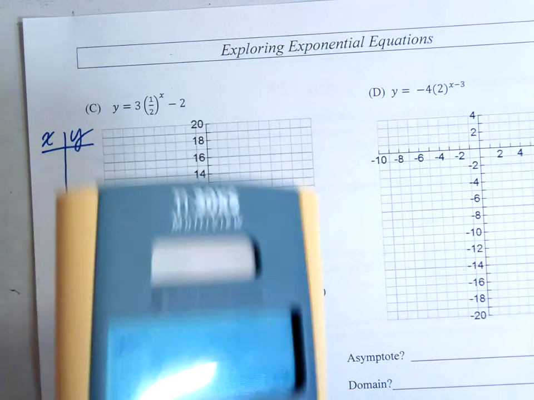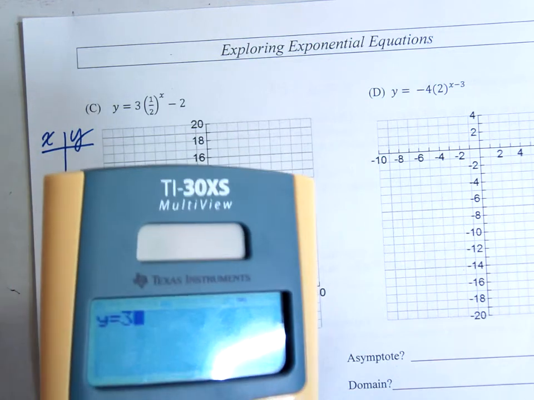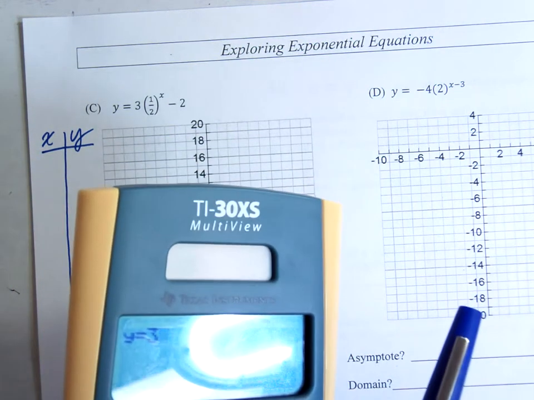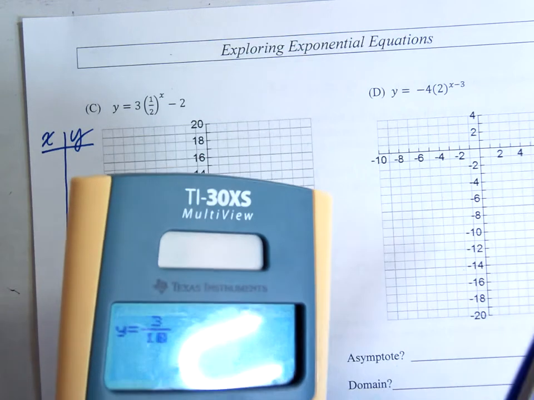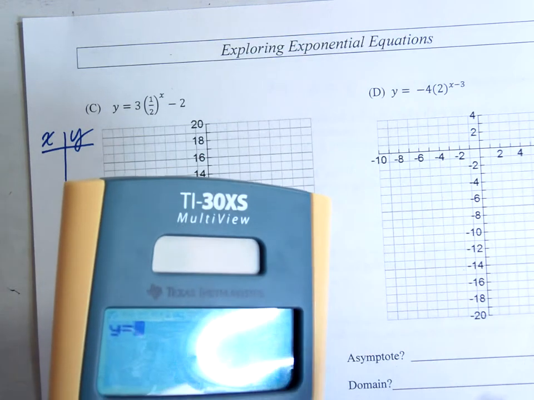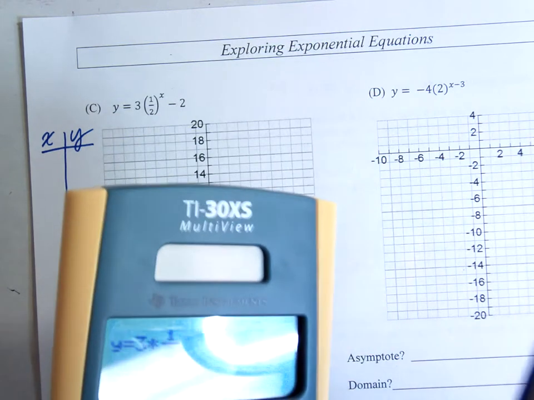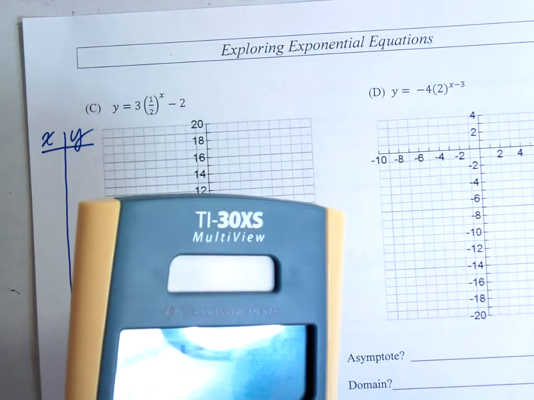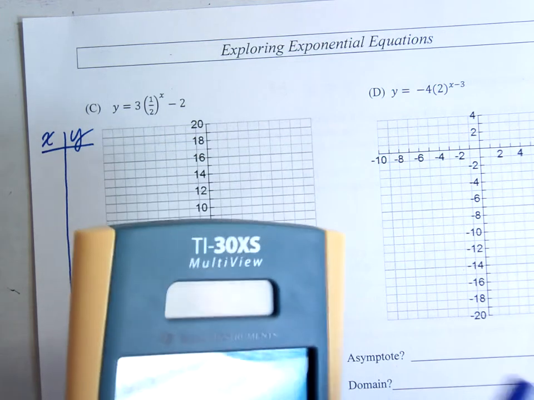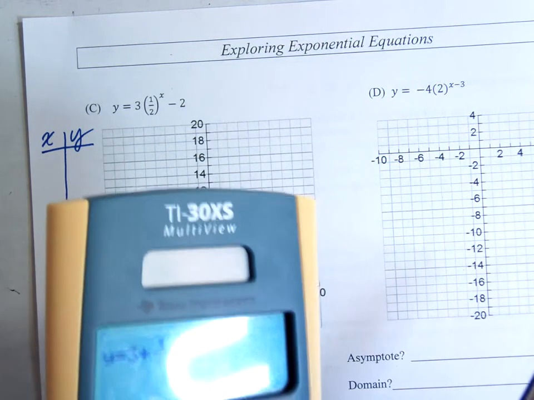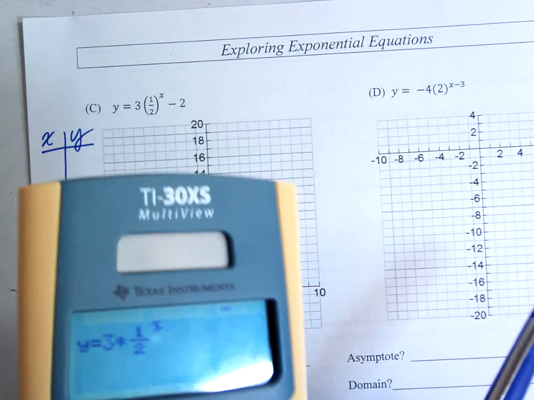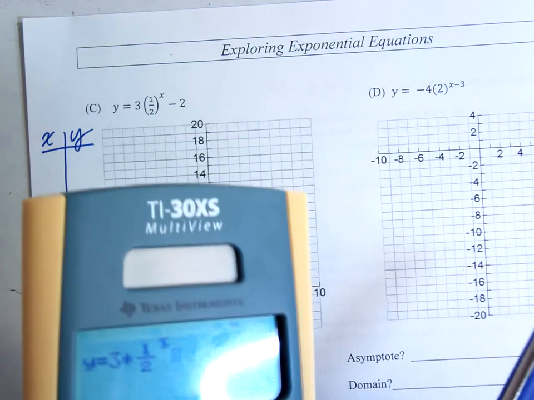Let's see, we've got 3 times 1/2, oops, 3 times 1/2 to the x power. Remember, the x is next to 4. Right arrow a couple times to get out of the exponent, and then it's -2.